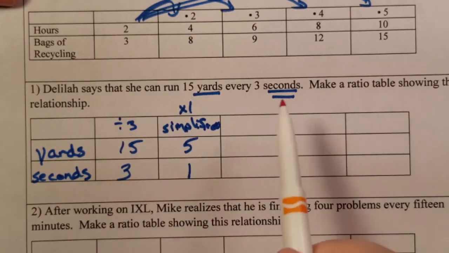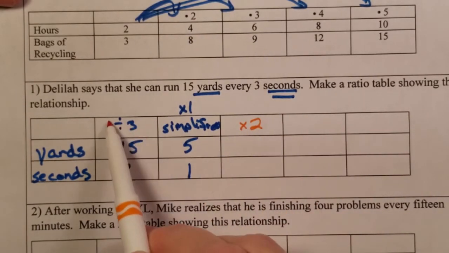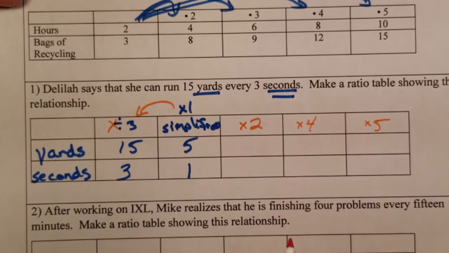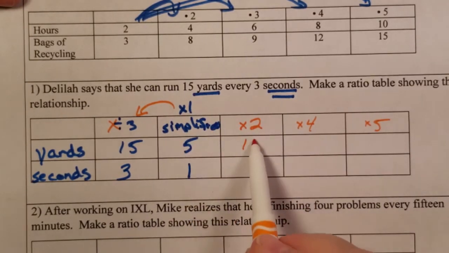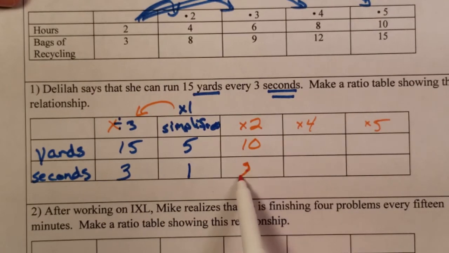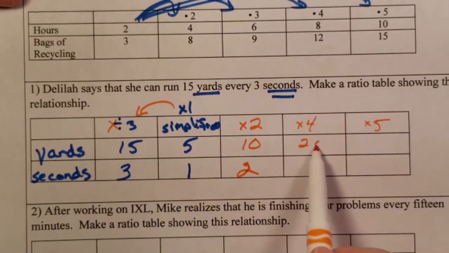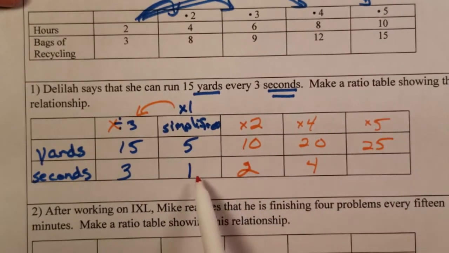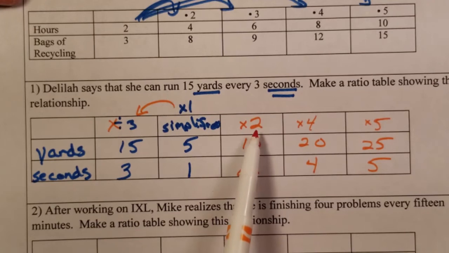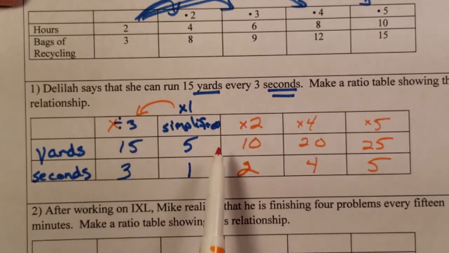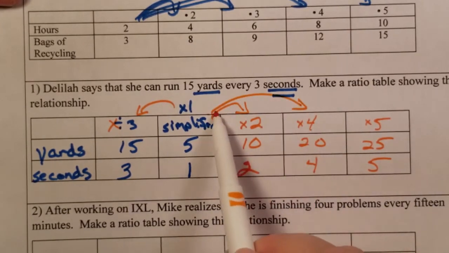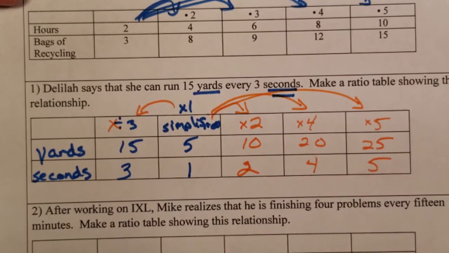So we can do times 2. This would be times 3 if we went that direction. Times 4 and times 5. So 5 times 2 is 10. 1 times 2 is 2. 5 times 4 is 20. 1 times 4 is 4. 5 times 5 is 25. 1 times 5 is 5. So if you do choose to skip count, make sure you remember that 3 comes over here. So it's 5, 10, 15, 20, 25. That's why it's much better just to follow from your simplified column to go over each one.